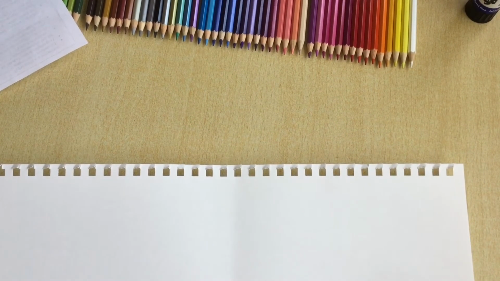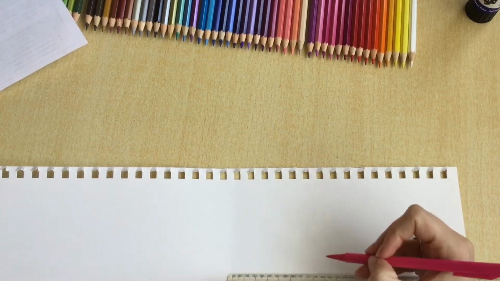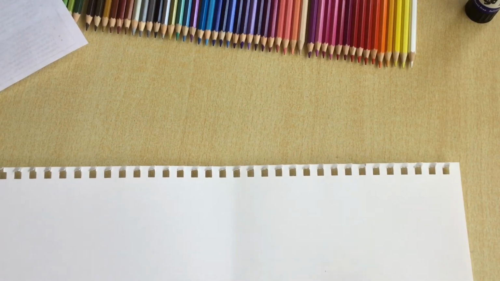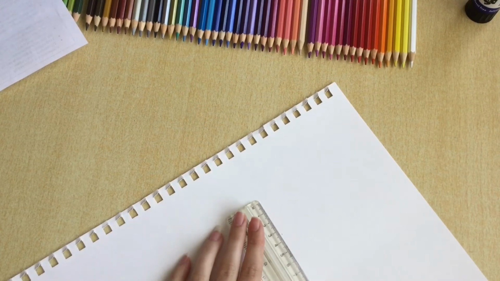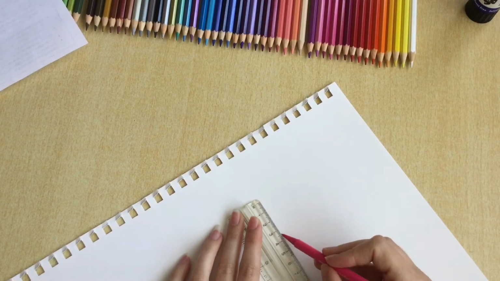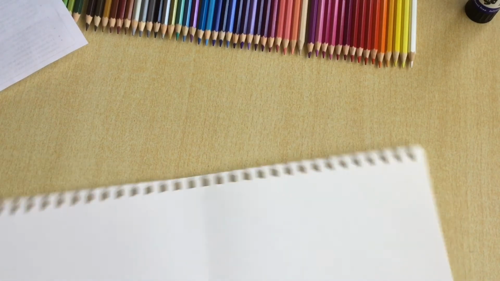So I'm just going to mark out my middle point, and my square around the outside. Now my idea is that I want this perfectly square, so I need to make sure that my measurements are pretty accurate.